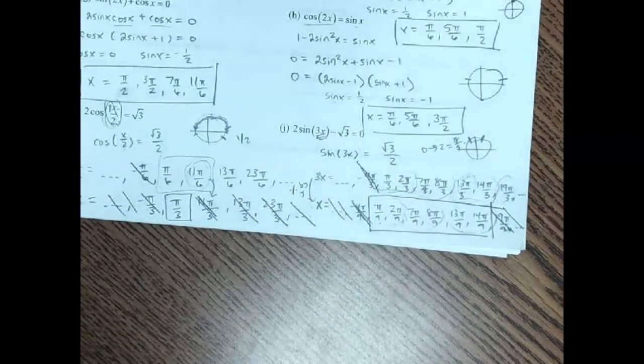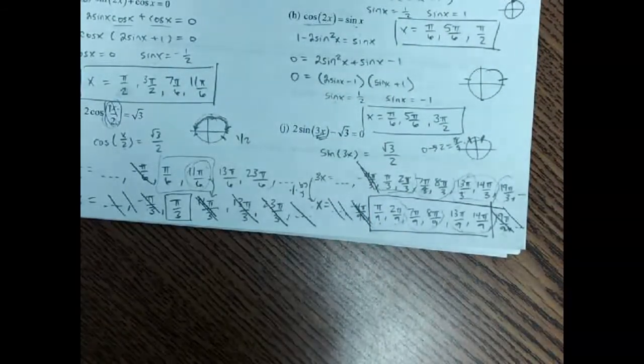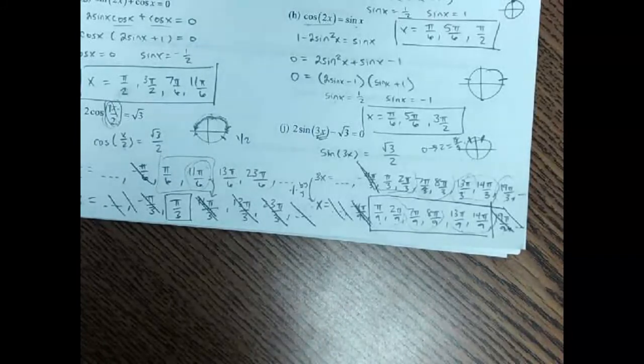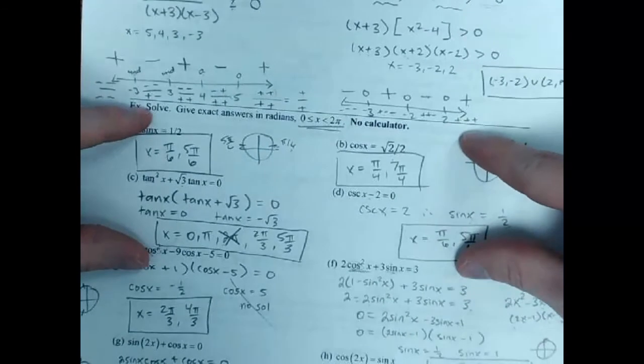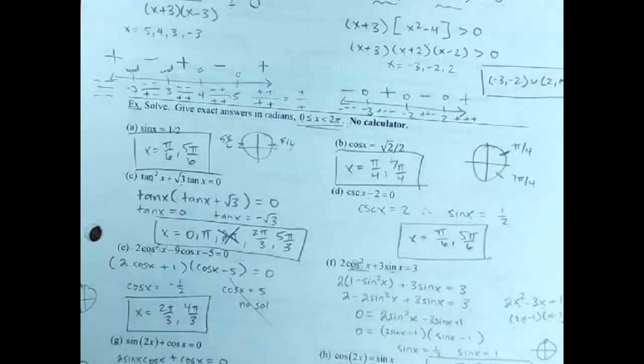All right, but the more you do with this, the better you'll get. Hopefully it makes sense. Again, most of the trig that we see this year is going to be like this, the more basic examples. You need to know your unit circle, and specifically, you need to know where the angles in radians are around the unit circle.